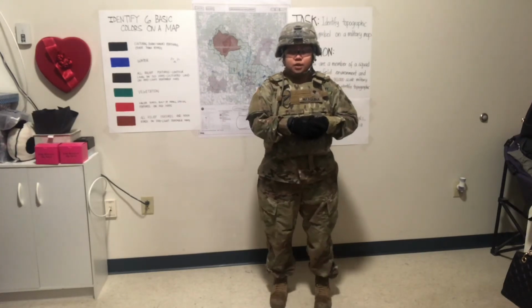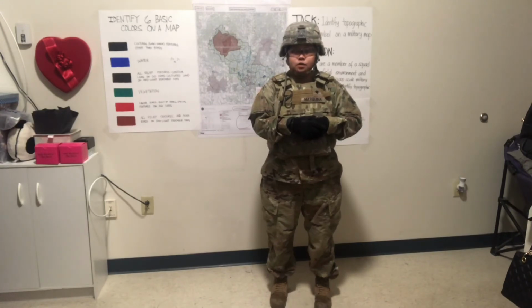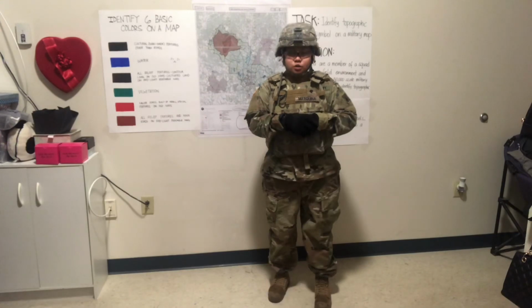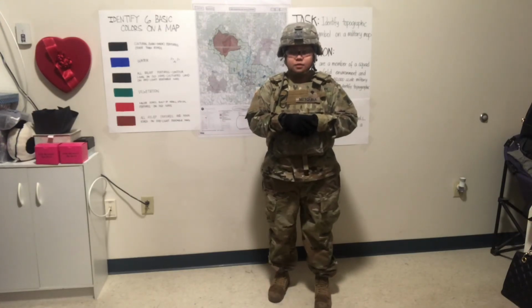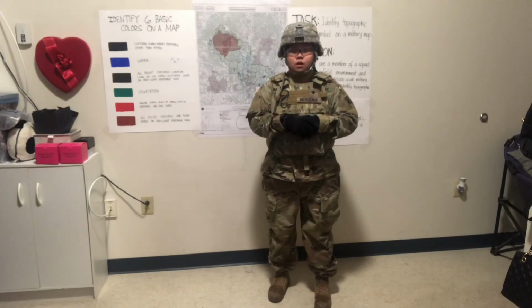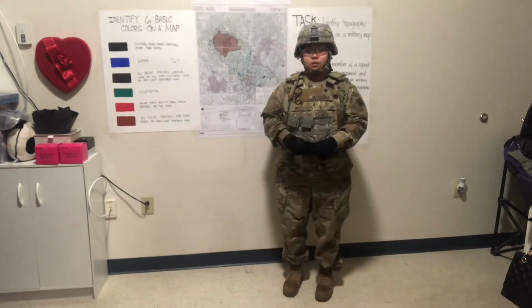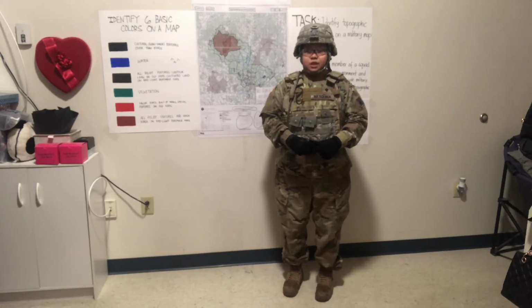If you need more detail about the topographic symbols on a military map, you can find it in Soldier Training Publication 21-1, Soldier's Manual of Common Tasks. The task number is 071-COM-4401. And this will be the end of my discussion.